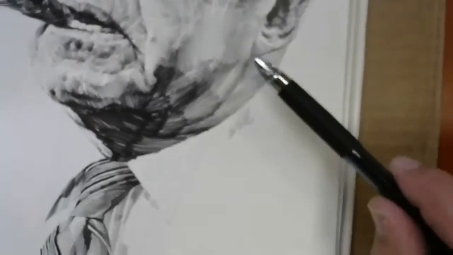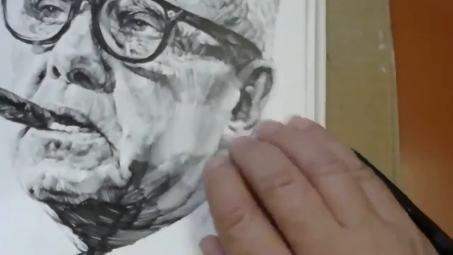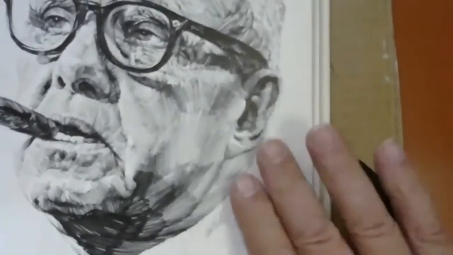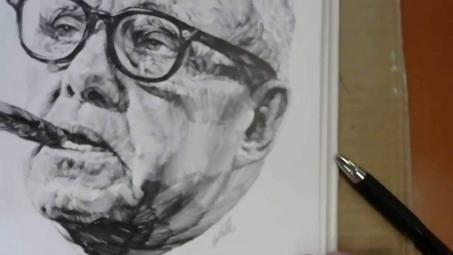Come on, focus. It can't focus. All right, I see that there are some actual problems with focusing with some of these webcams.